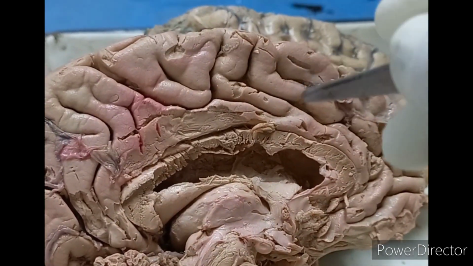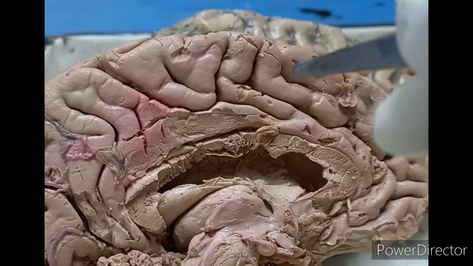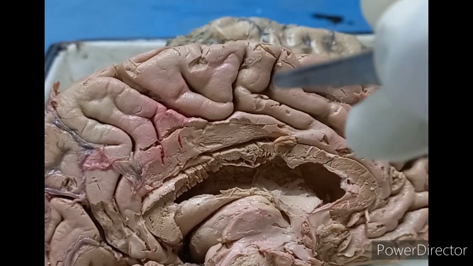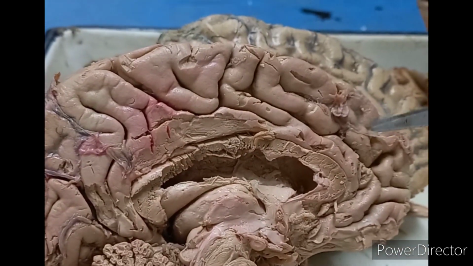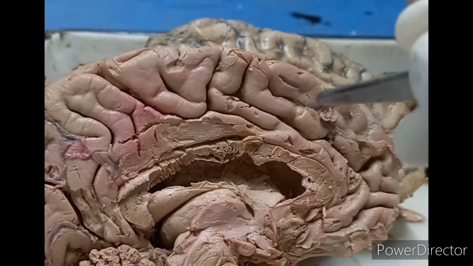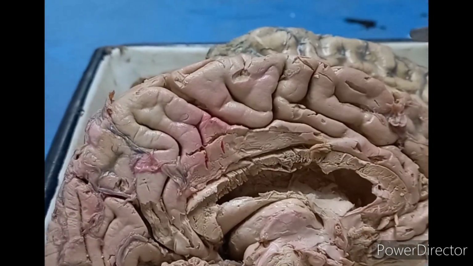It never goes to the other half of the cerebral cortex. So, association fibers are confined within one half of the cortex. They connect the adjacent gyri, or they connect gyri at a distance, invading through the intervening gyri. Okay. So, what are the types of association fiber?